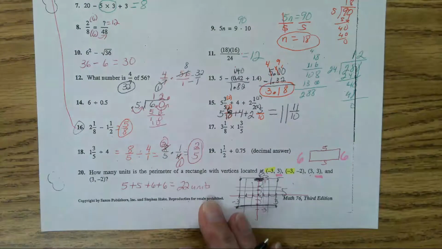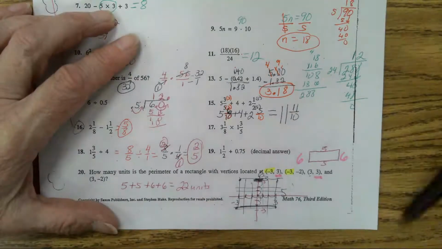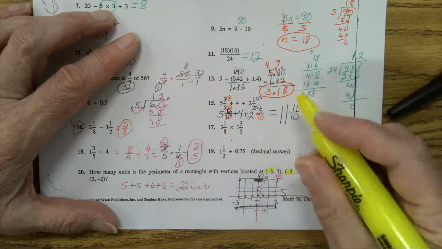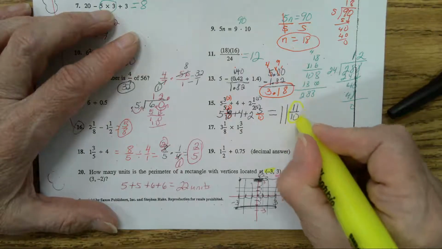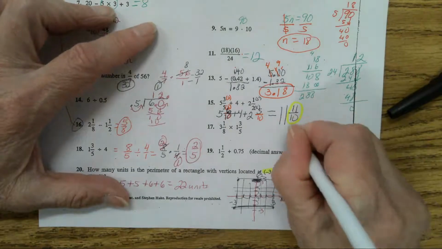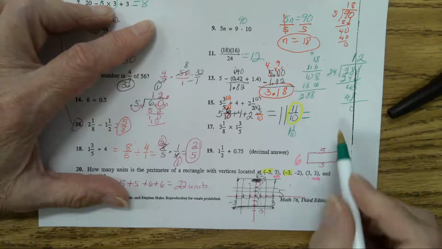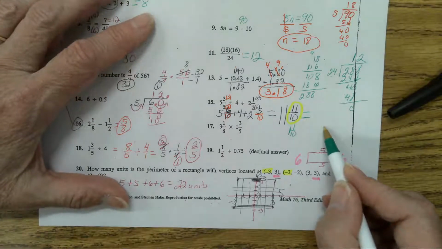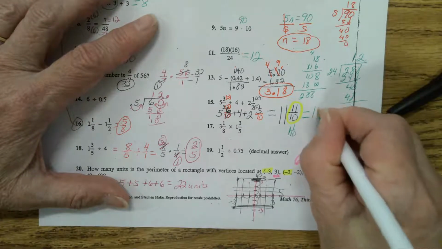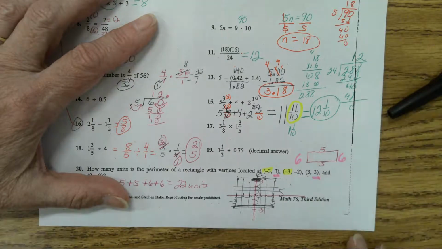But kids, that answer is not going to be in your choices. Why will 11 and 11 tenths not be in your choices? Yes, this is an improper fraction. The 11 is bigger than the 10. That equals the mixed number 1 and 1/10, right? So what's your final answer going to be for number 15? Yes. 12 and 1/10. Any questions on that?